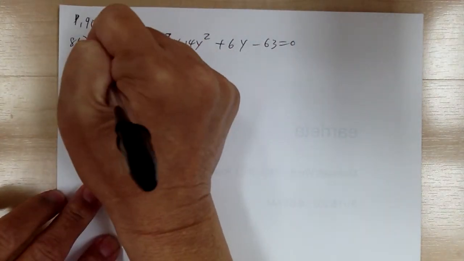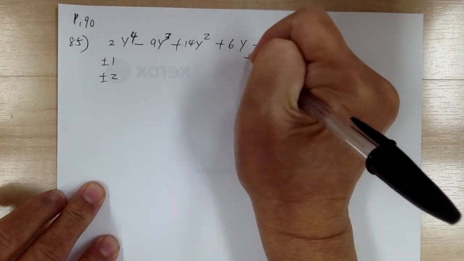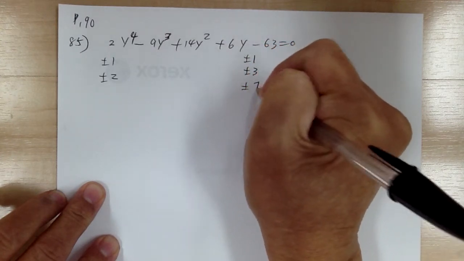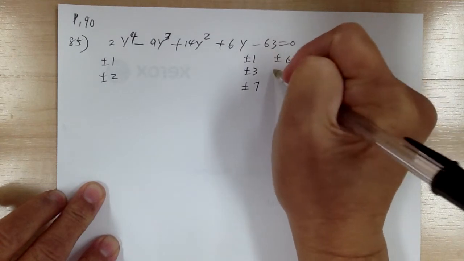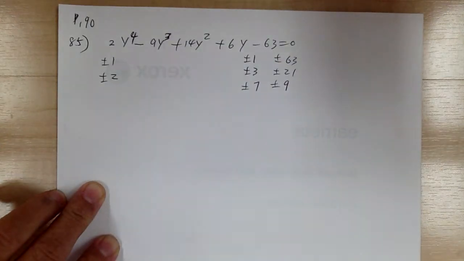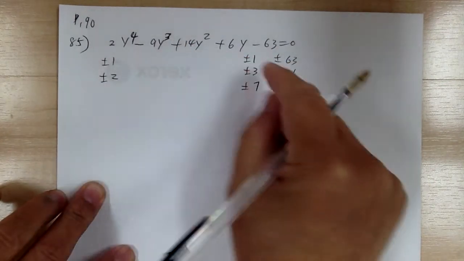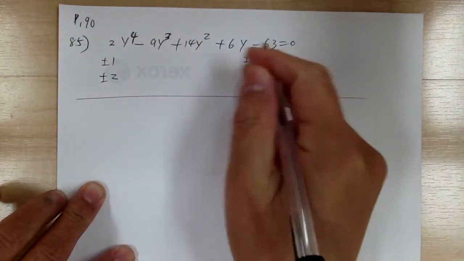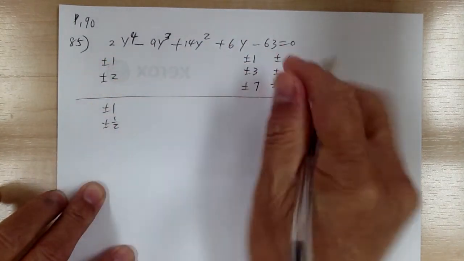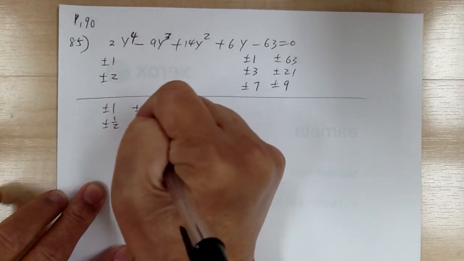The factors of the leading coefficient would be plus or minus 1, plus or minus 2. The possible factors of the constant would be plus or minus 1, plus or minus 3, plus or minus 7, plus or minus 63, plus or minus 21, plus or minus 9. The possible candidates for the rational roots would be the ratio of this over this. So this over this would be plus or minus 1, then plus or minus 1/2, plus or minus 3, plus or minus 3 over 2.